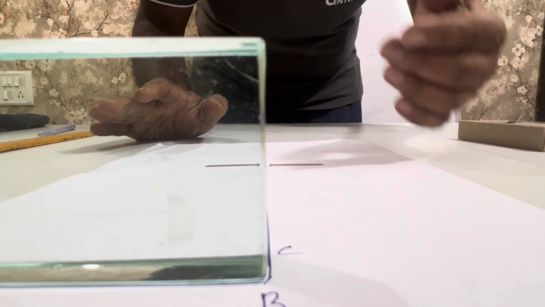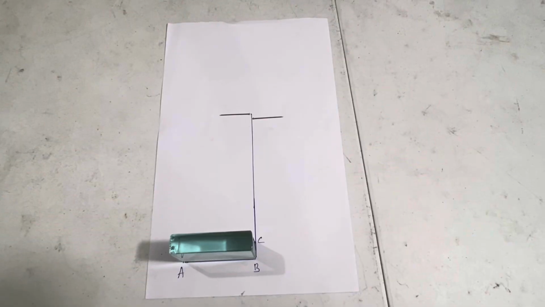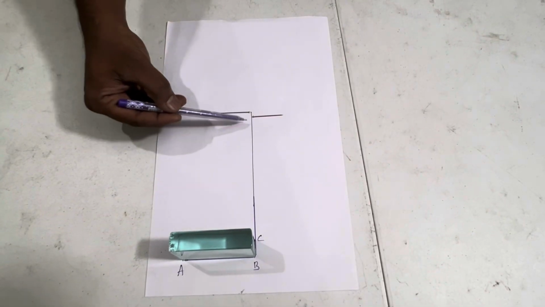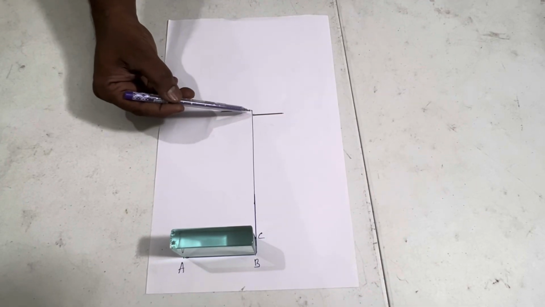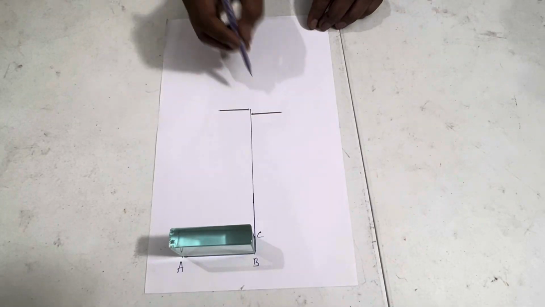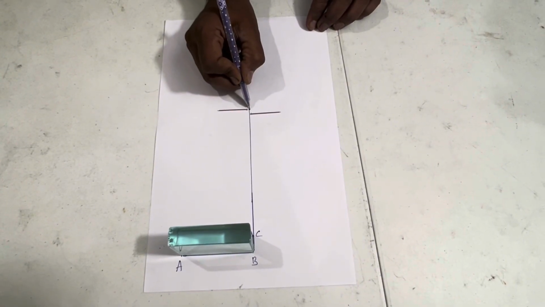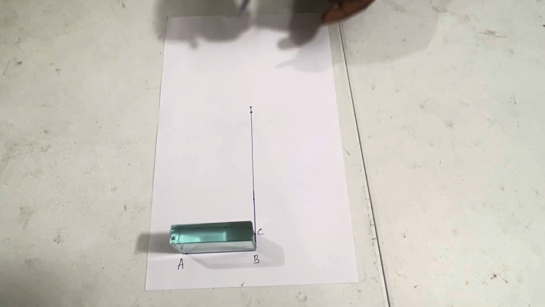Now let's check from the top, the gap between the two pins. Check the gap between the glass pin and the air pin. The tiny gap that you see is called vertical shift. On this line, I'll just make clear points for those two locations, and I'll put them away.